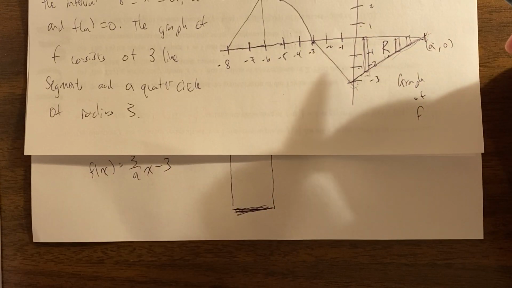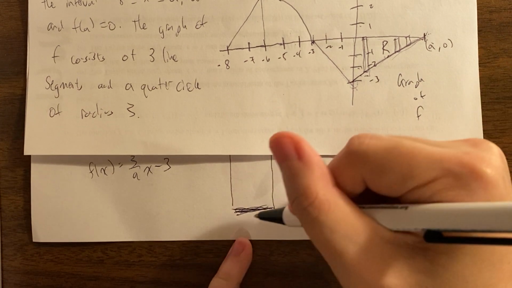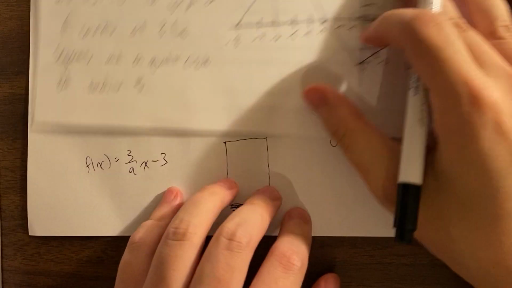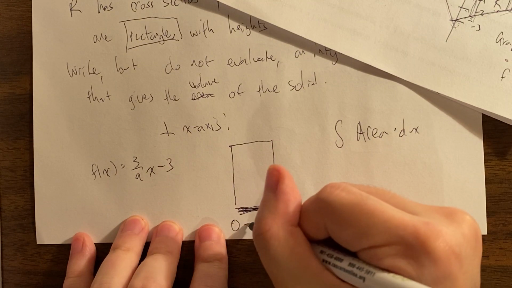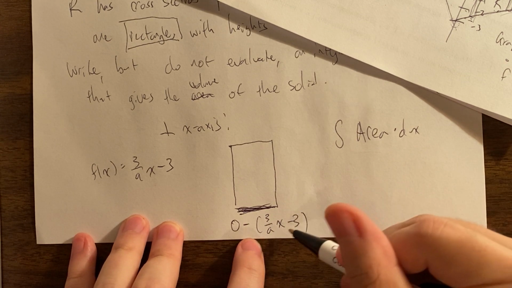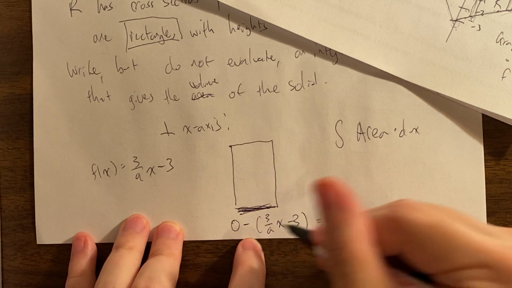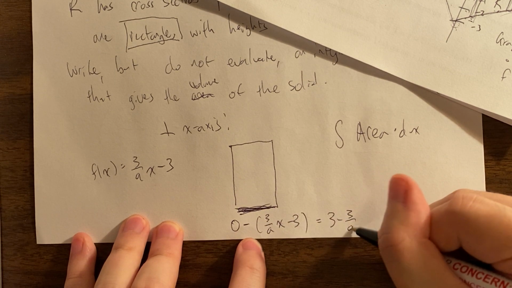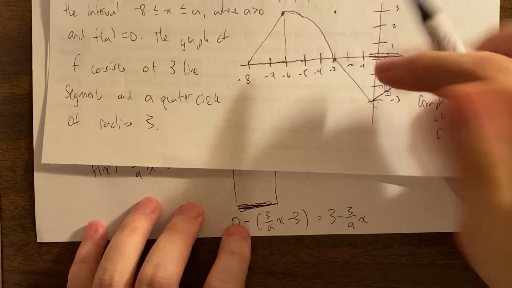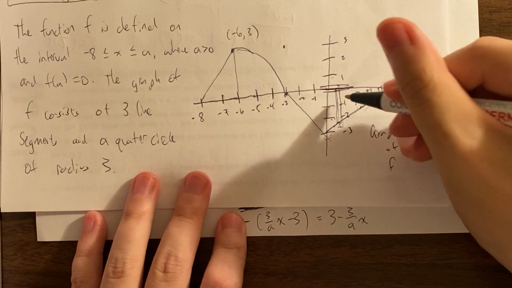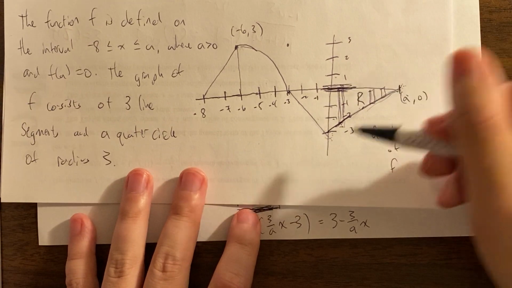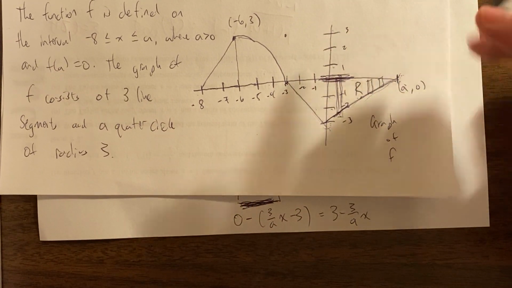So now we're going to figure out how long the base of the shape is. It's always top minus bottom, so it's going to be the x-axis, which is 0, minus this function right here. So it's going to be 0 minus (3 over a x minus 3). If you want, you can simplify this. The negatives will cancel, so it'll be 3 minus 3 over a x. Basically, I'm distributing the negative. So again, the length of this is top minus bottom. What is the top of this sliver literally touching? What is the bottom literally touching? Top, the x-axis; bottom, the line here.